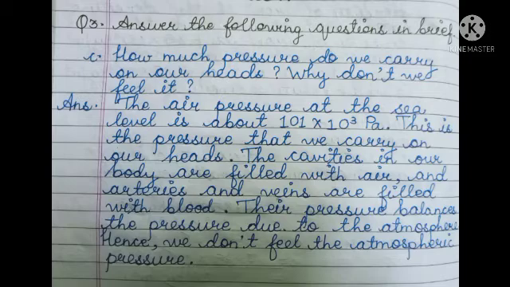So, students, because of the atmospheric pressure, we cannot feel the pressure which we carry on our head, because the air pressure at the sea level is about 101 multiplied by 10 raised to 3 Pascal. This is the pressure that we carry on our head. And in our body, the cavities are filled with air and arteries and veins are filled with blood. Their pressure balances the pressure due to the atmosphere. So, there is a balance between both of them. Hence, we do not feel the atmospheric pressure.